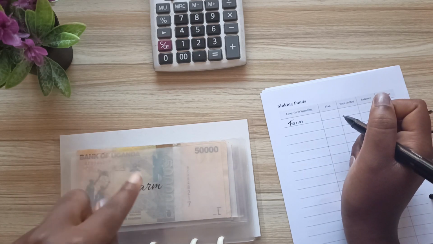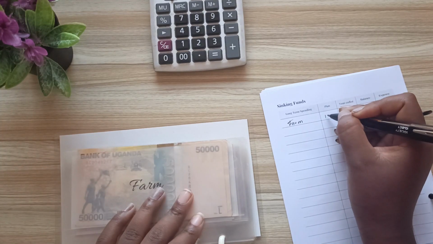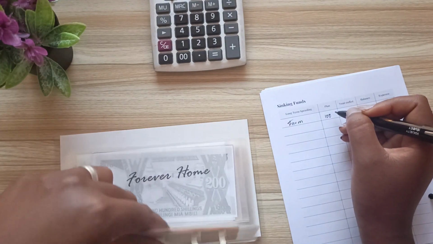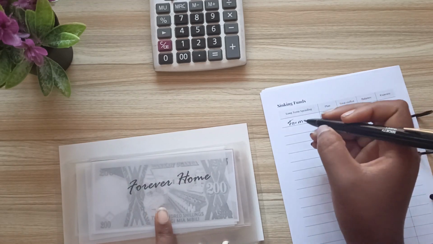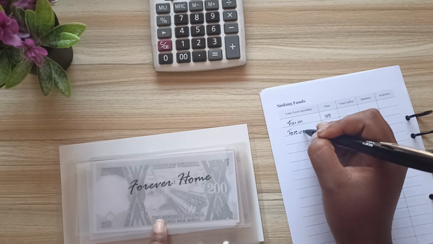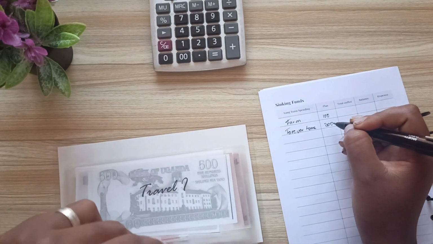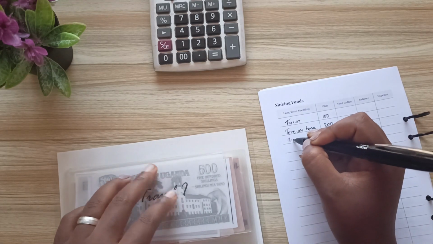So, farm, I think I'm going to put in 100,000. The rest get 100. Apart from this one gets 200. So the travel 1, 2, 3.